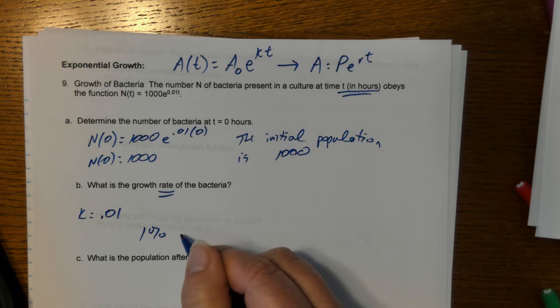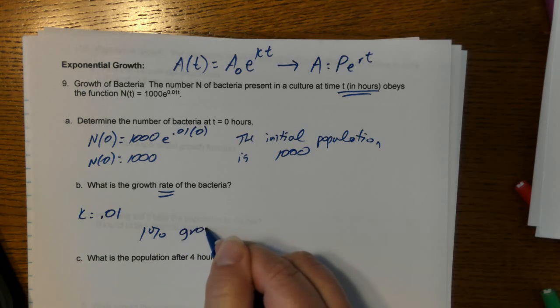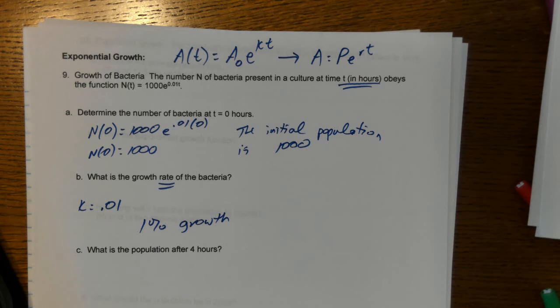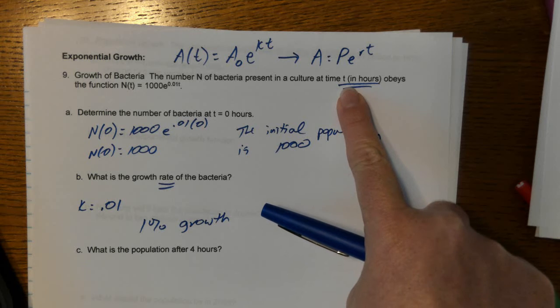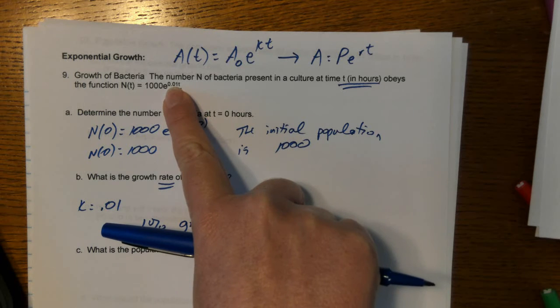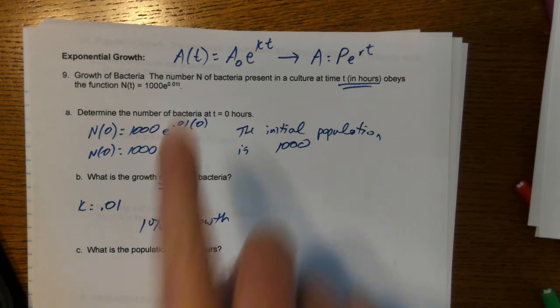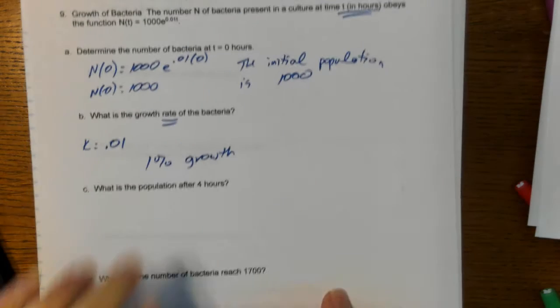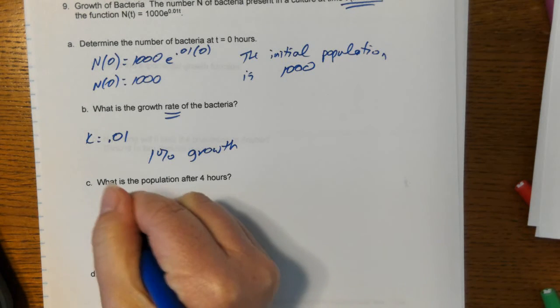So it's 1%, and I'm going to point out that it's growth. The population is growing by 1% every hour. And the reason I know it's growing is because it's a positive number. If that exponent right there had been negative, then that would be indicating that the population was decreasing, was going down. Part C, what is the population after 4 hours?